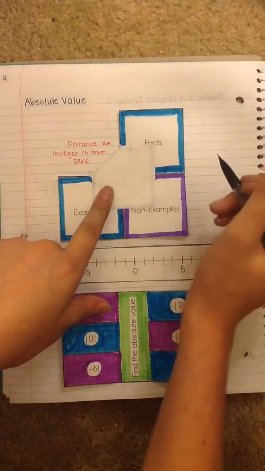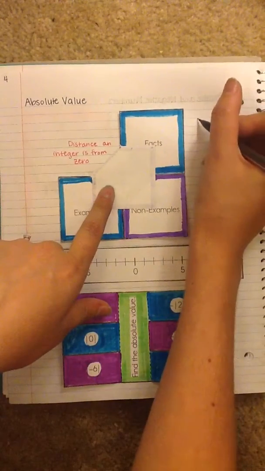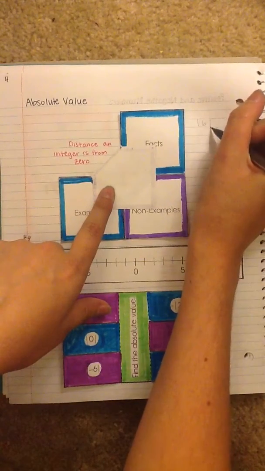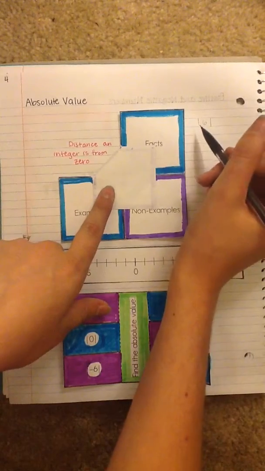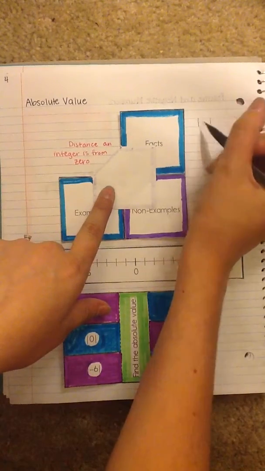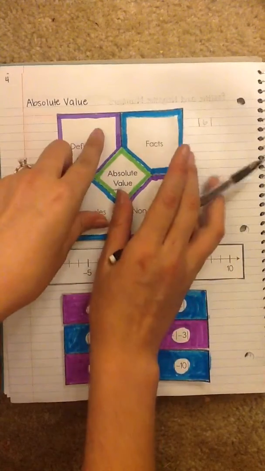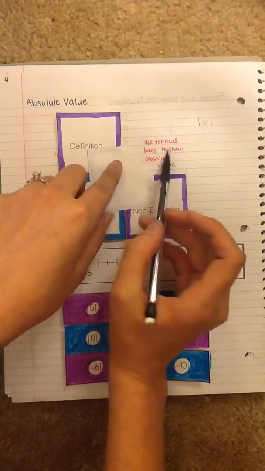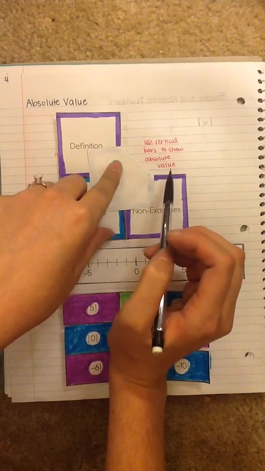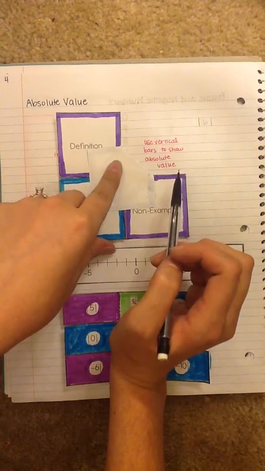So if I was to look at the absolute value of 6, and I draw these just straight lines around the 6, that shows absolute value. And in fact, that's going to be our fact. It uses vertical bars to show absolute value. That's our fact.